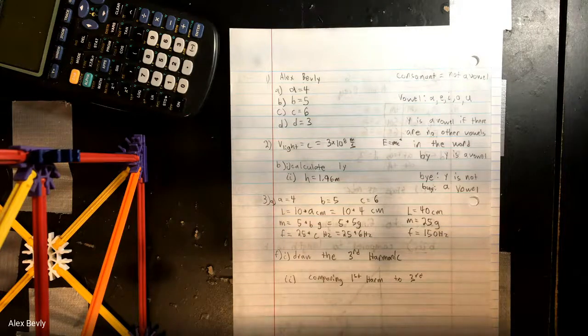How do you find pitch? Well, think about, what is pitch talking about? Is pitch talking about speed? Is it talking about wavelength? Is it talking about frequency? Is it talking about tension? So what word does pitch mean?